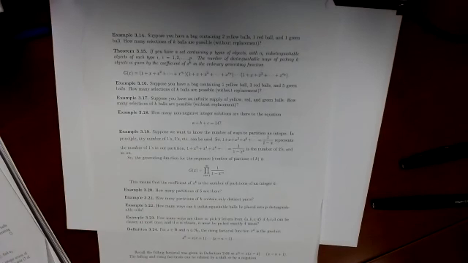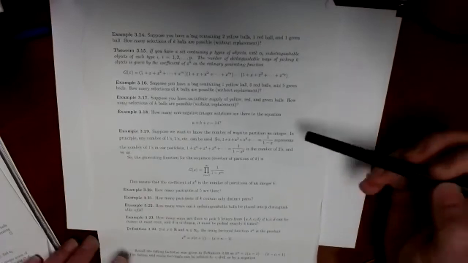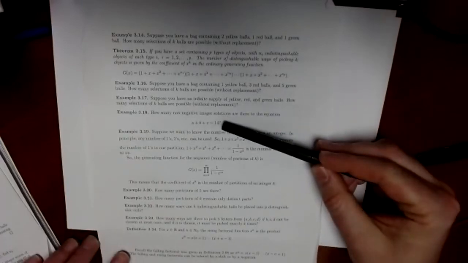So we ended last time right here. We asked about the number of non-negative integer solutions.